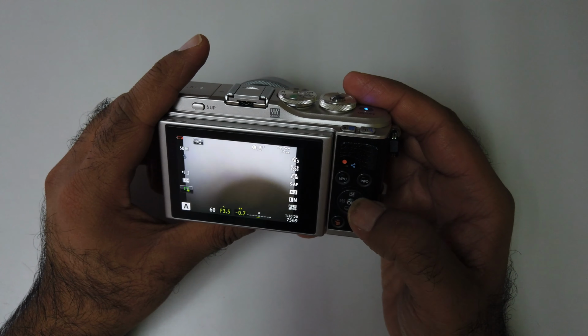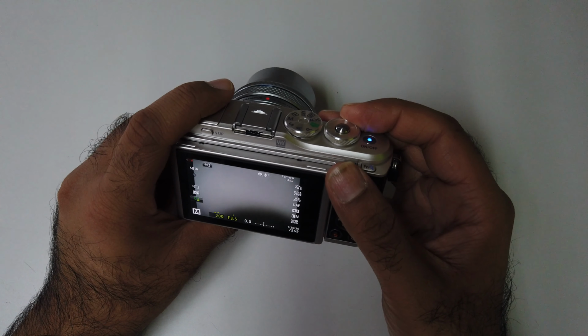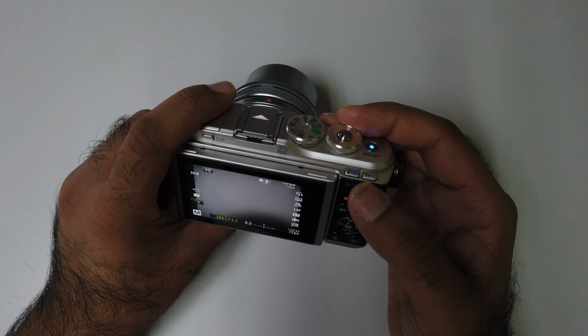also you can do the same way. You can use this button to use for the exposure compensation. In manual mode, you can press this one. In manual mode there won't be exposure compensation available, so the shutter speed, aperture, movie program, this mode have the exposure compensation. Just press this button.